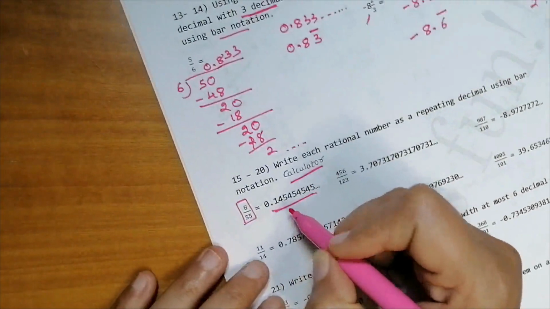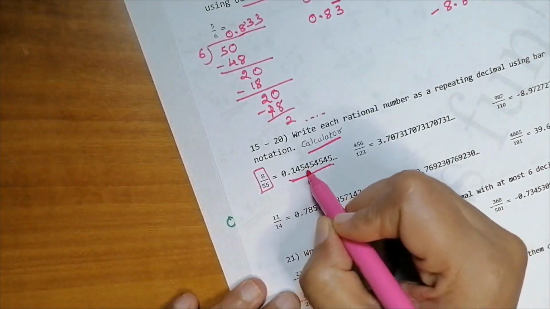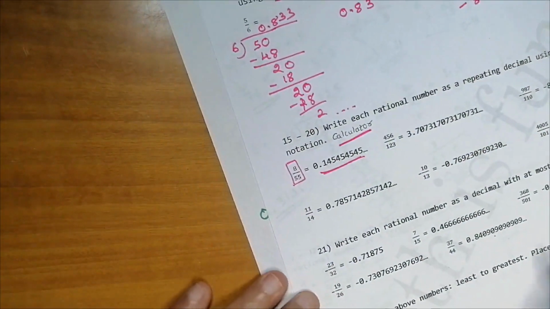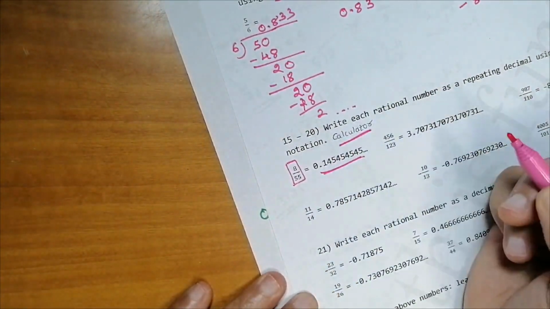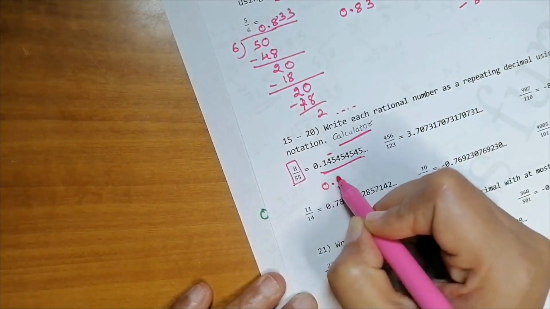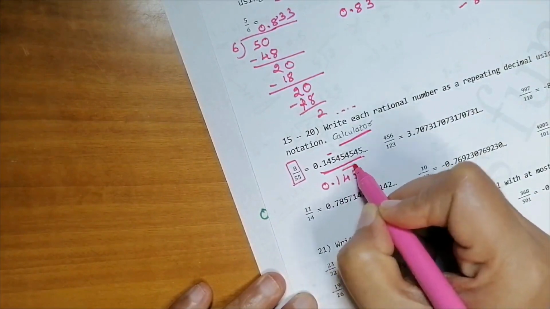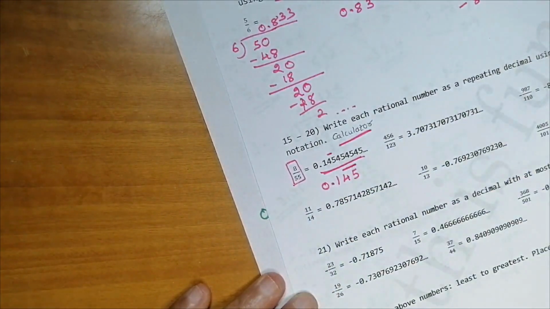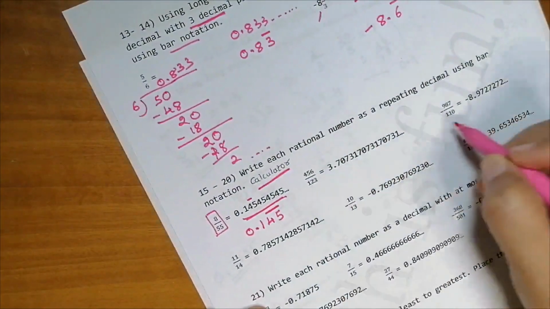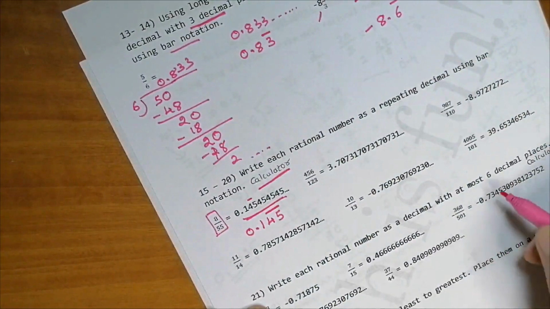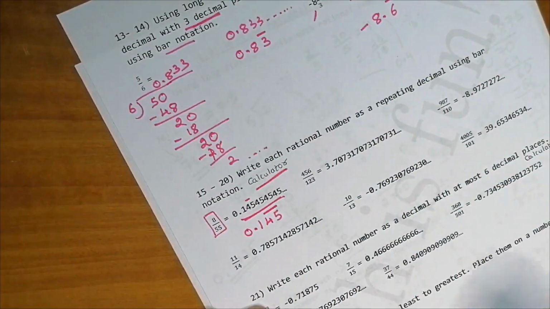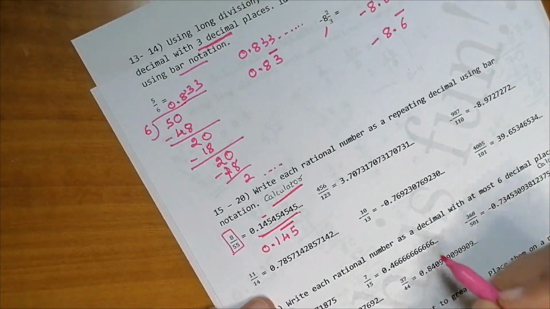So what do you see here? 1 4 5 4 5 4. Okay, so what do you see? What is being repeated here? 4 5, right? 4 5 4 5 4 5. So this will be 0.145, and you put a bar on 4 5, right? Okay, likewise we'll be doing for each of these. You can try doing them yourselves first. You can pause the video, do it yourself, and then come back and check your answer. Or if you need an explanation, you can look for it again.